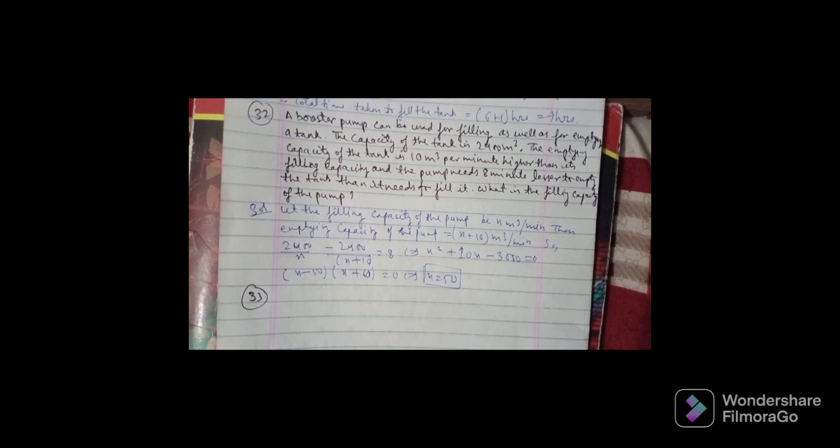A leak in the bottom of a tank can empty the full tank in 8 hours, and an inlet pipe fills water at the rate of 6 liters a minute. When the tank is full, the inlet is open, and due to the leak, the tank is empty in 12 hours. How many liters does the cistern hold? Options were 7,580, 7,960, 8,290, and 8,640. So accordingly you have to answer it, and let's go for the solution here as well.